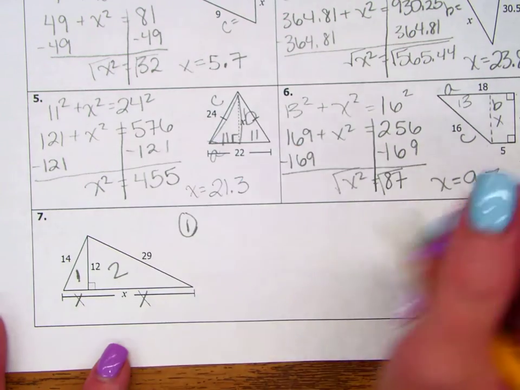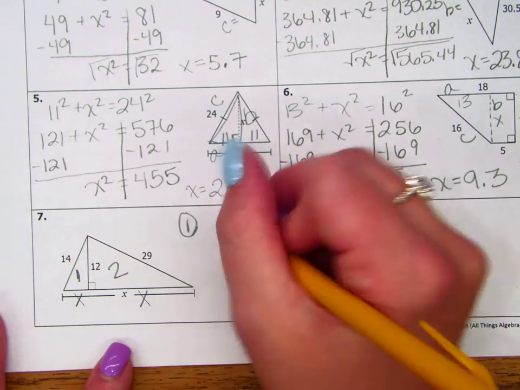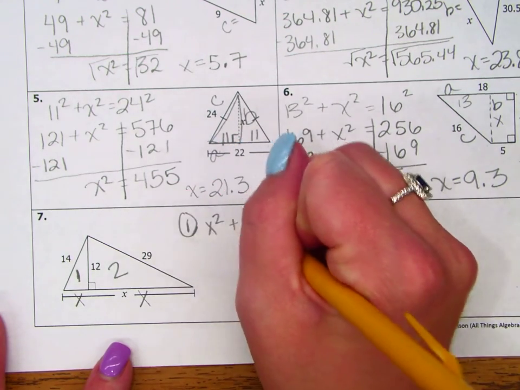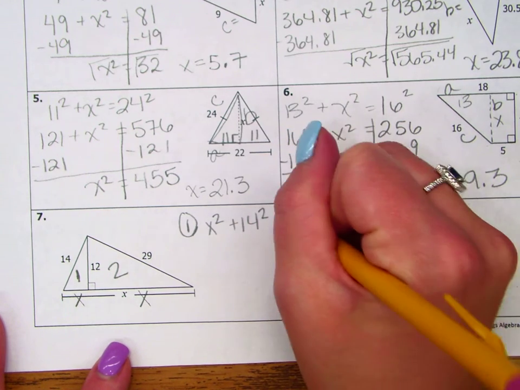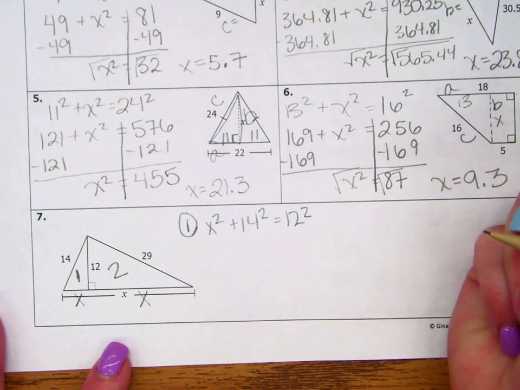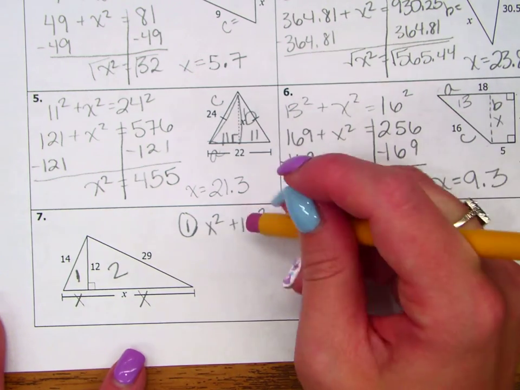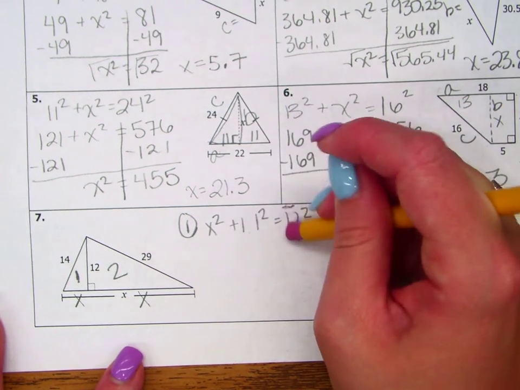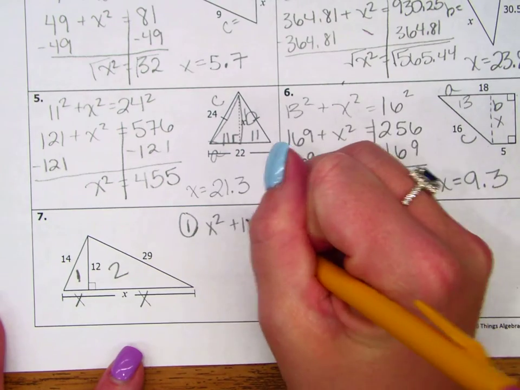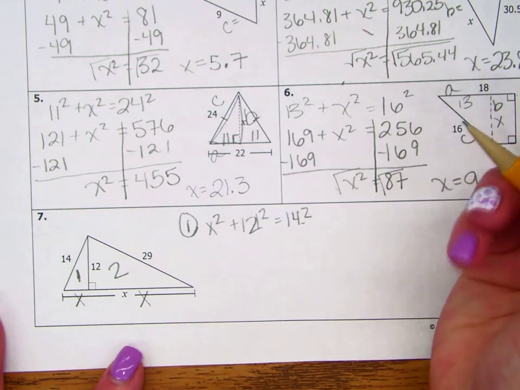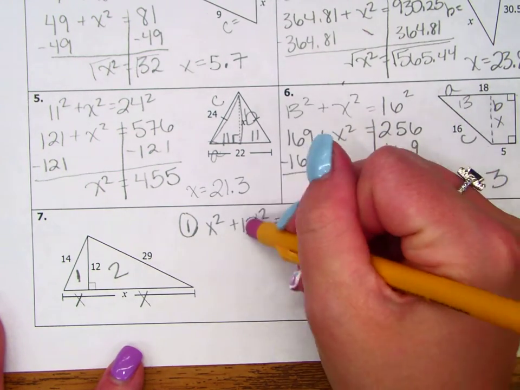So for triangle 1, I've got a squared. So we're going to go with x squared plus 14 squared is equal to 12 squared. Oops, I messed up. Should be the other way around. Sorry. So this should be 12 squared is equal to 14 squared. Nice job, Miss Story.